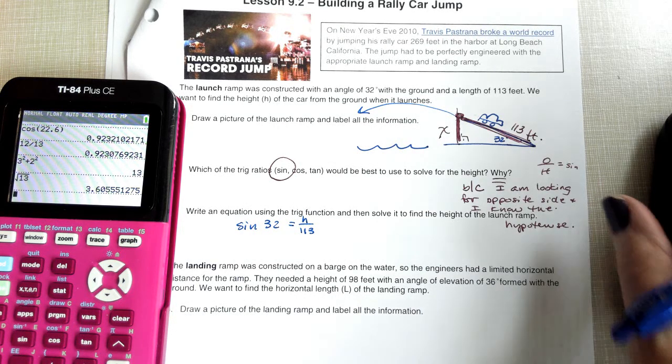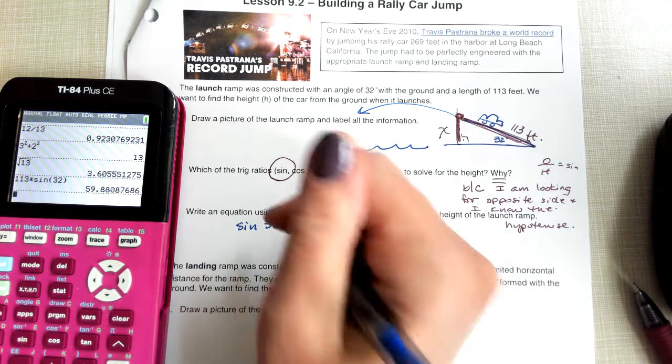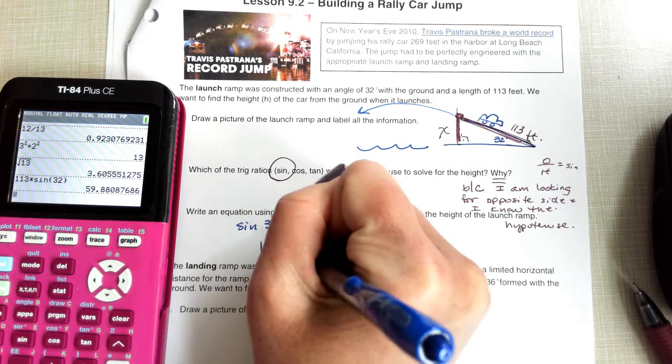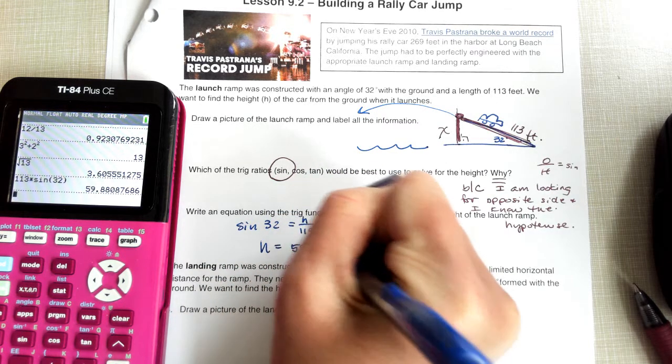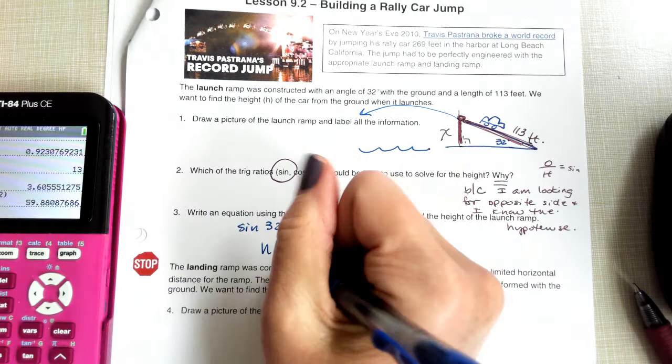Scoot, clean up shop here a little bit. 113 times the sine of 32 to get 59.88. Okay, so the height is 59.88, and I think that's it there, feet.